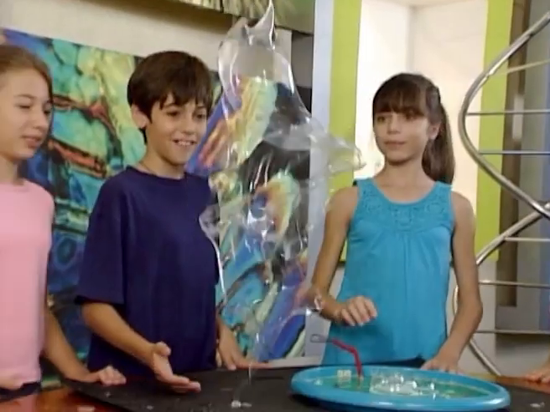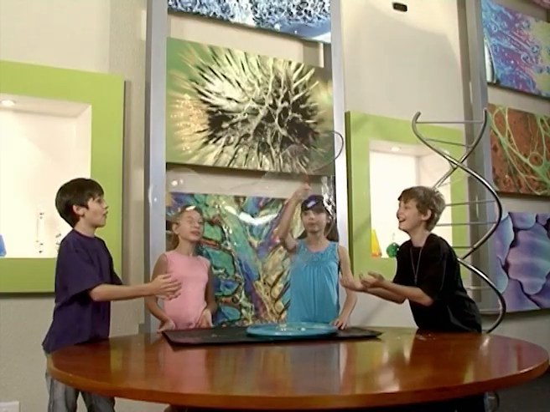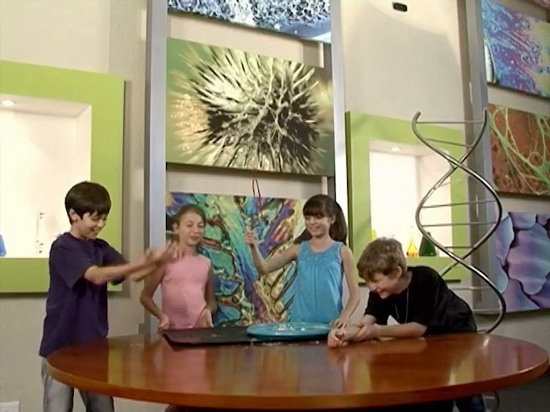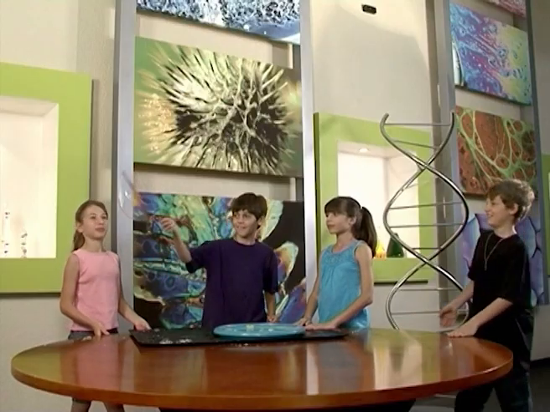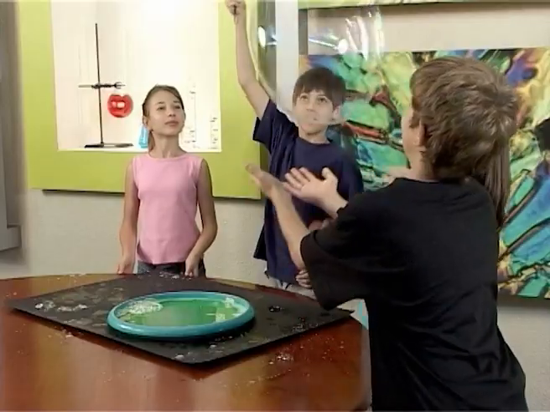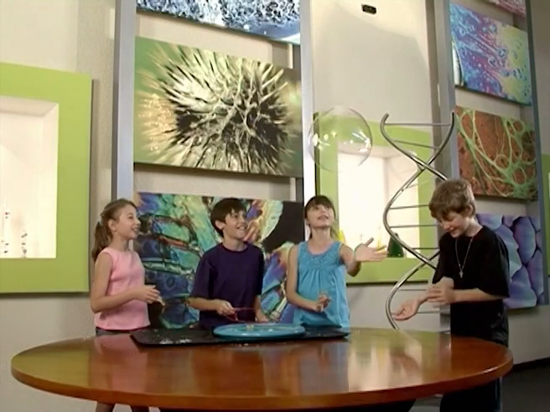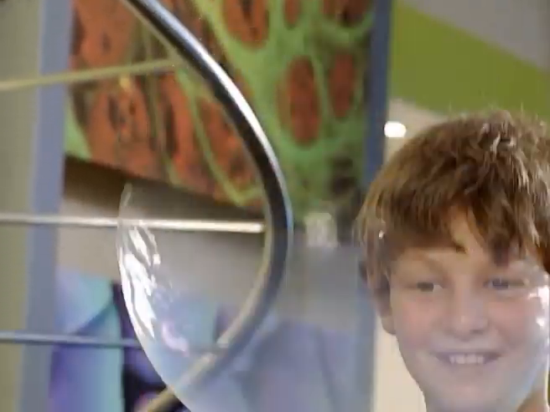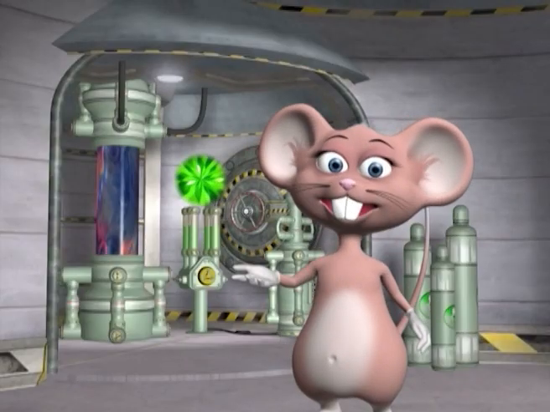Cool! Look at that! The young scientists are making such big bubbles. If you want to make your own, this is what you'll need to do. Take an old steel hanger and bend it into shape. Then wrap wool around it. Then you're ready to go. Give it a bash and see how big your bubbles will be.